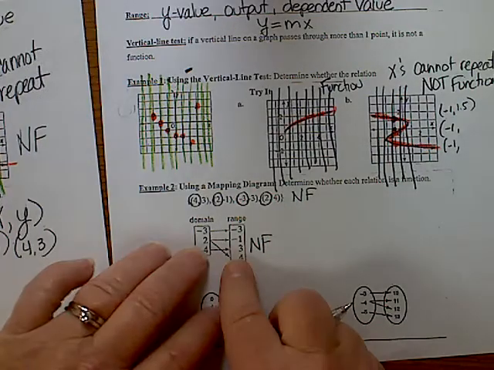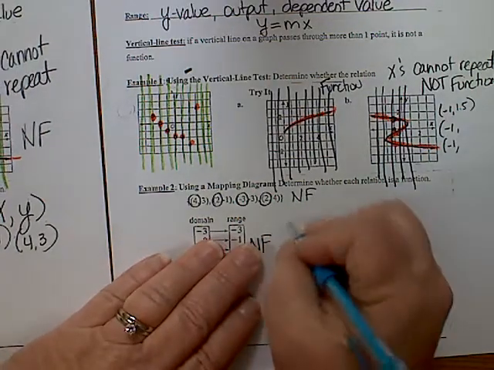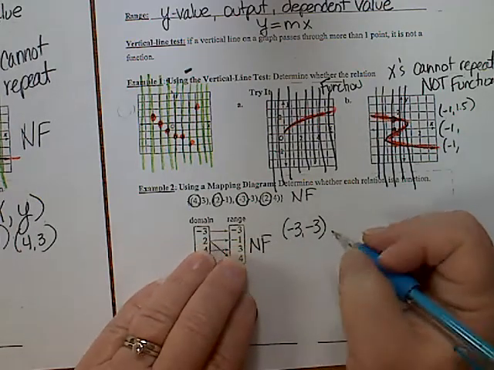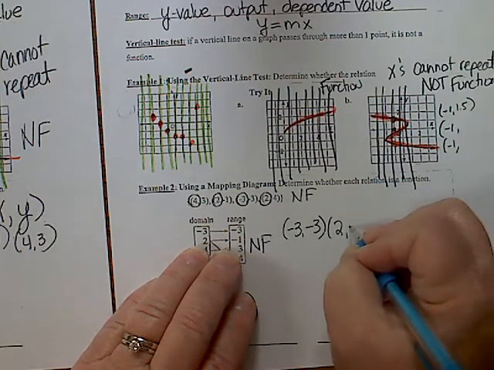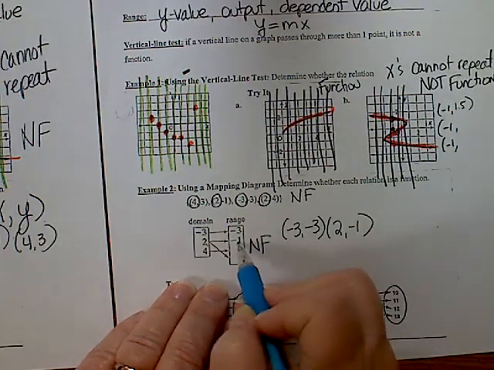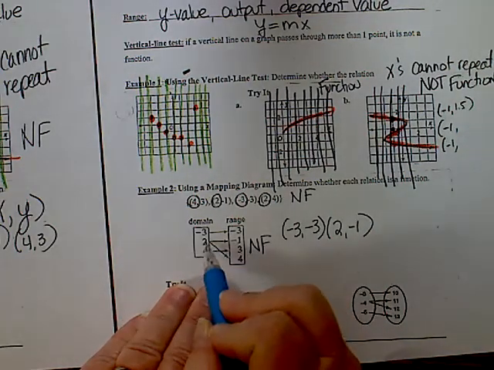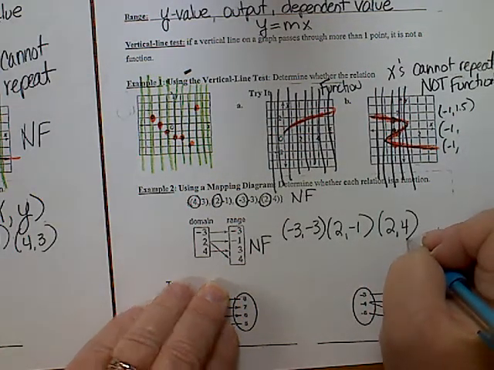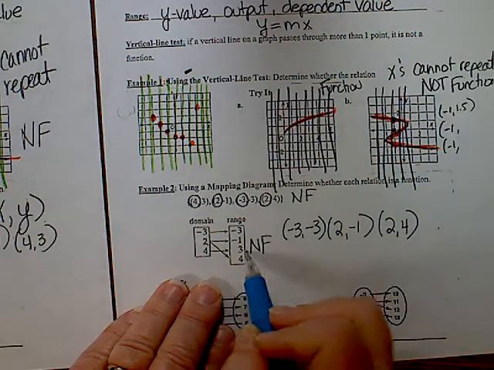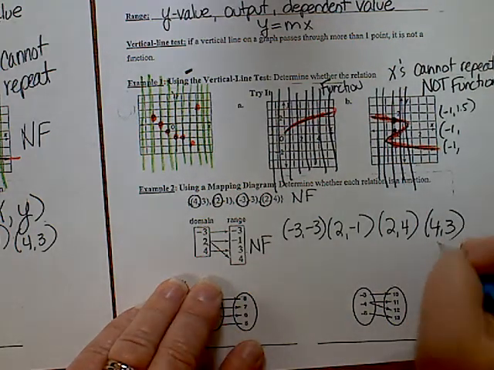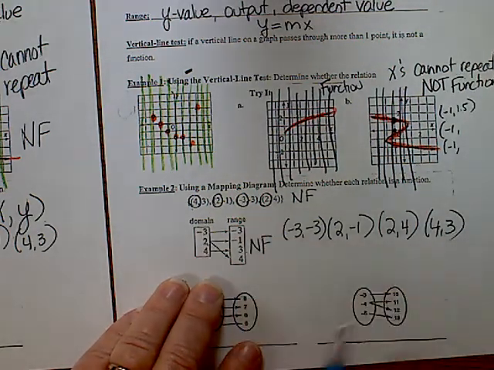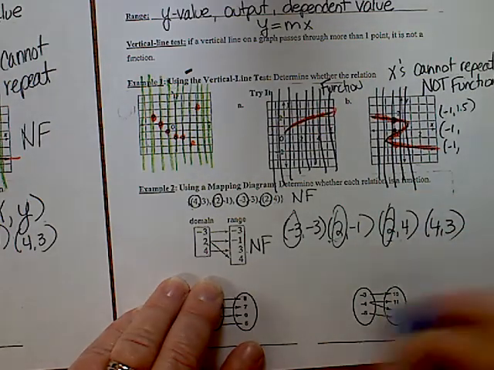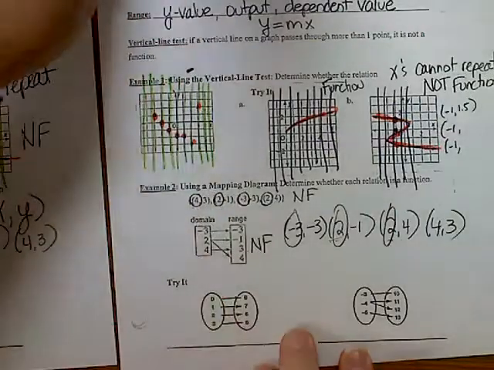If I drew these out in ordered pairs, I would have -3, -3 as one pair. Another pair would be 2 and -1 because 2 is mapped to -1. Another pair would be 2 and 4 because 2 is mapped to 4. Here is 4 mapped to 3. Well, remember on this that I just told you to circle your x's: -3, 2, 2. Oh, well, I've said 2 twice, therefore it's not a function, okay?